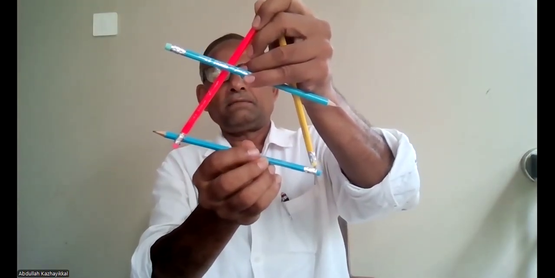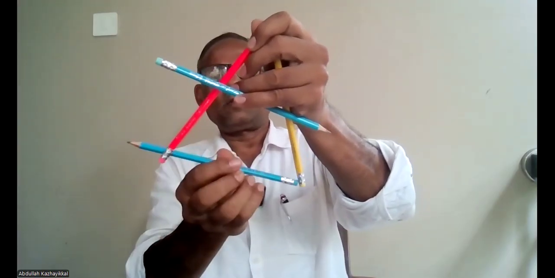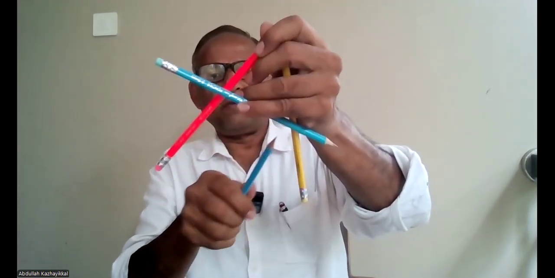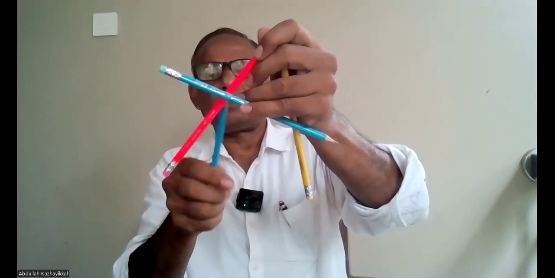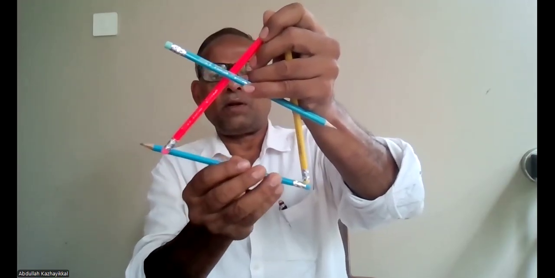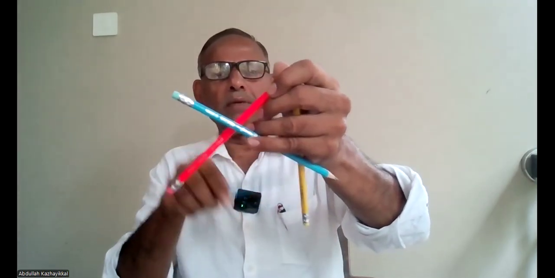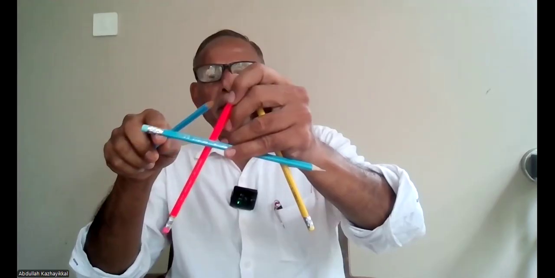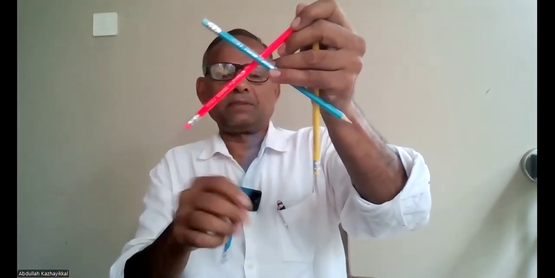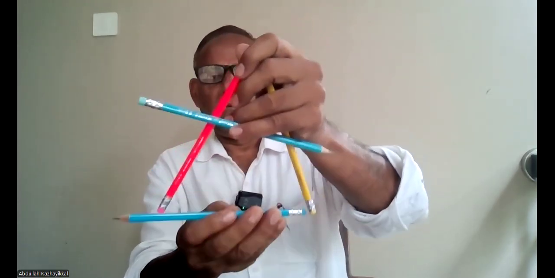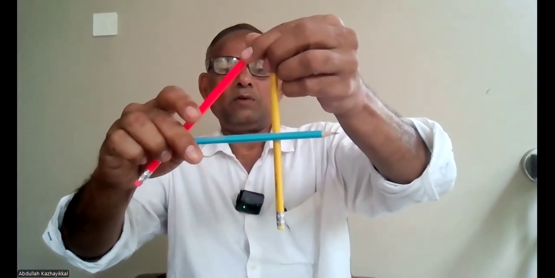Then what is the theorem telling? If a line is parallel to one side, touching two different points on the other two sides of the triangle, then the ratio will be the same. AO by OB is equal to AD by DC. Suppose ABC, the ratio will be the same. This ratio I am talking about here is one ratio you are getting.